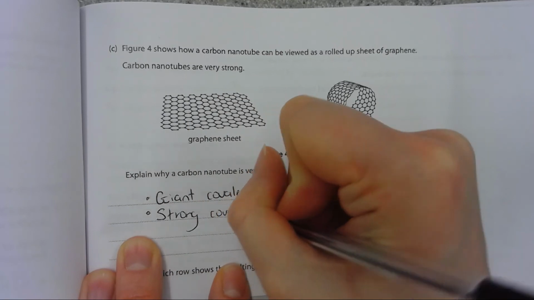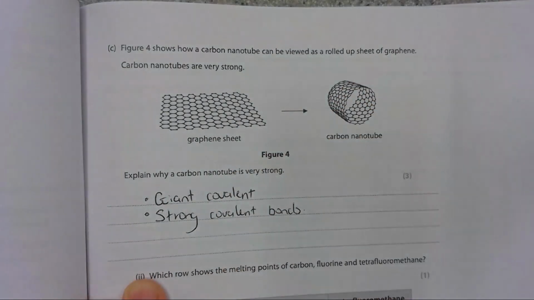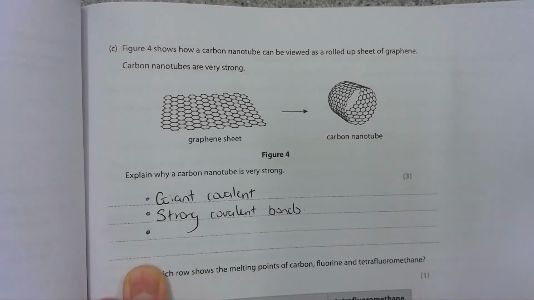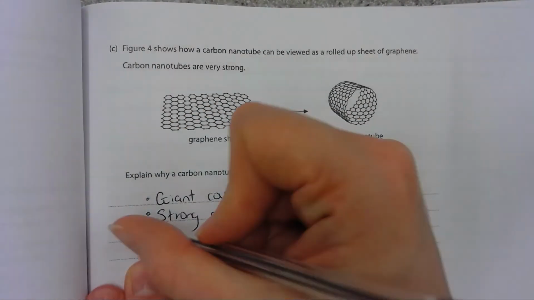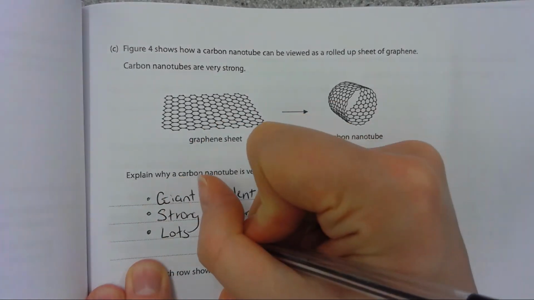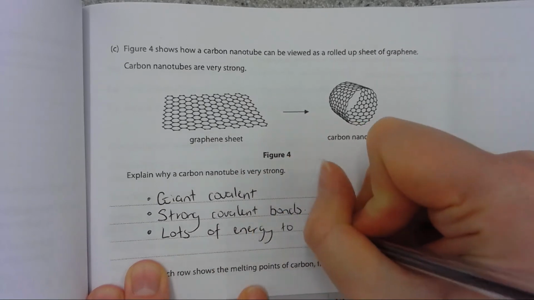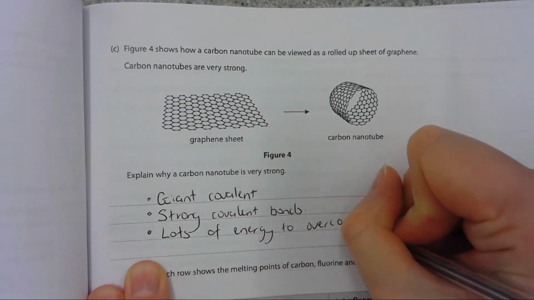You get a mark for saying giant covalent, and a mark for saying that those covalent bonds are very strong. Then anytime you're asked about strength or melting point, you need to talk about energy. Because you've got lots of strong covalent bonds, you would need lots of energy to overcome those strong covalent bonds.